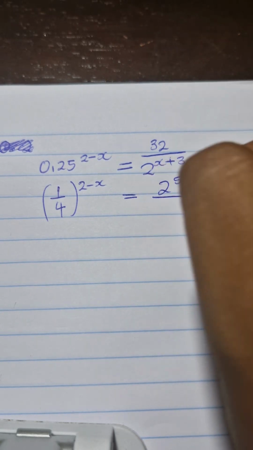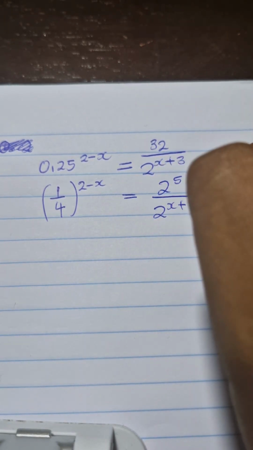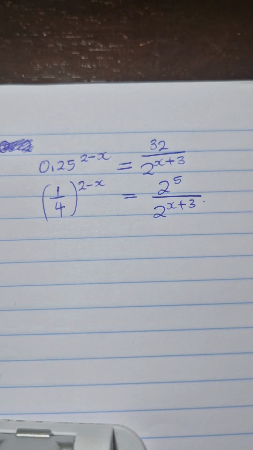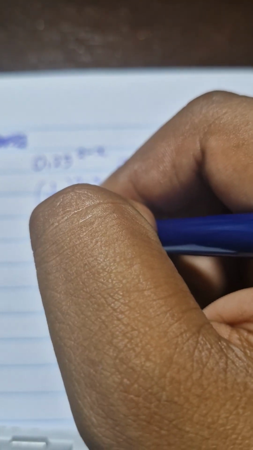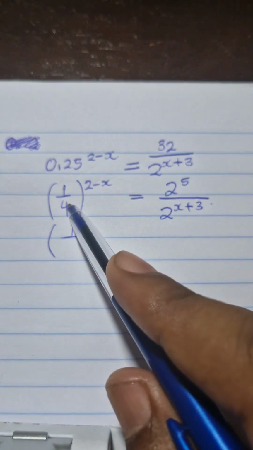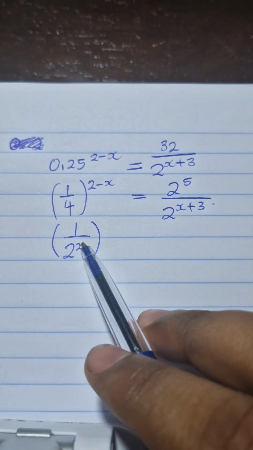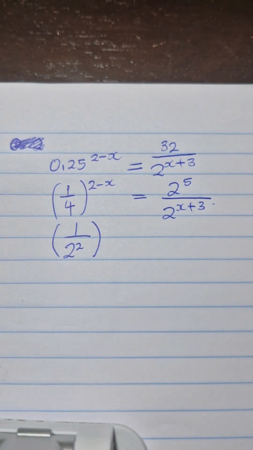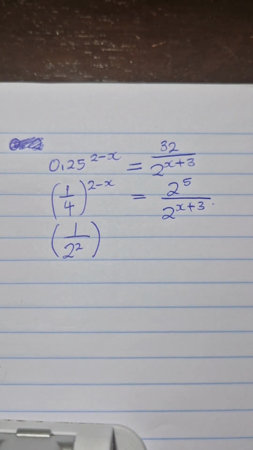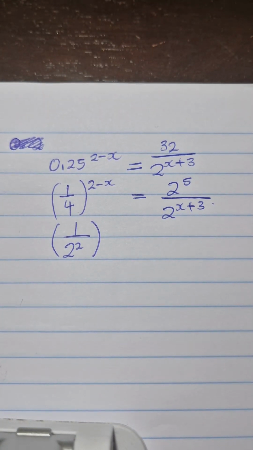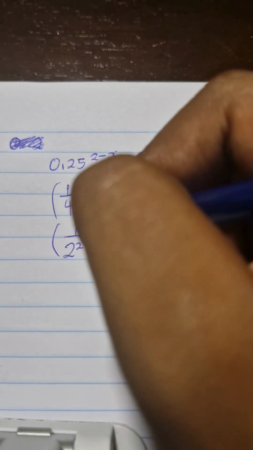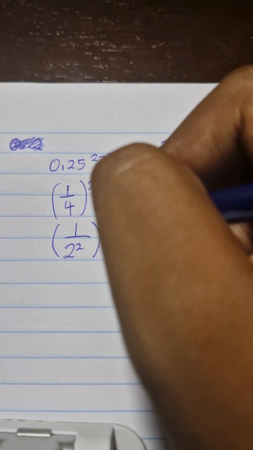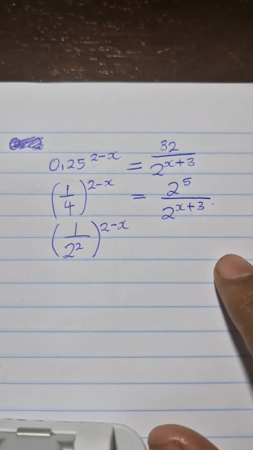Right, then I have 2 raised to x plus 3, right? And then I want to write 4 in exponential form. 4 in exponential form is the same as 2 raised to 2, right? So I have 2 raised to 2, and then this thing also had an exponent of its own, right? Let me make sure that my focus is perfect, right? So this is all raised to 2 minus x, right?